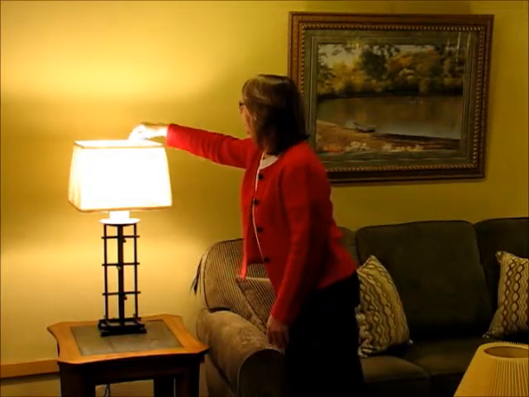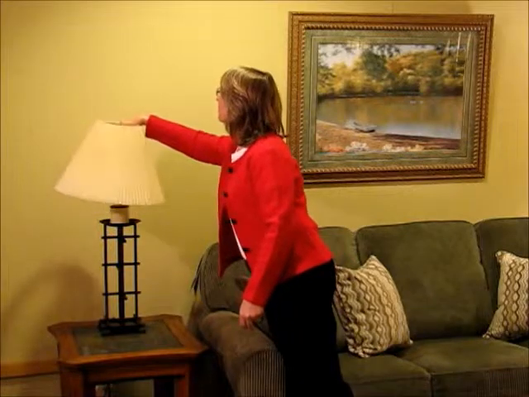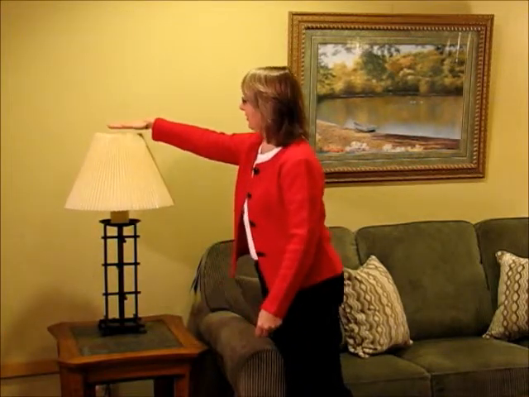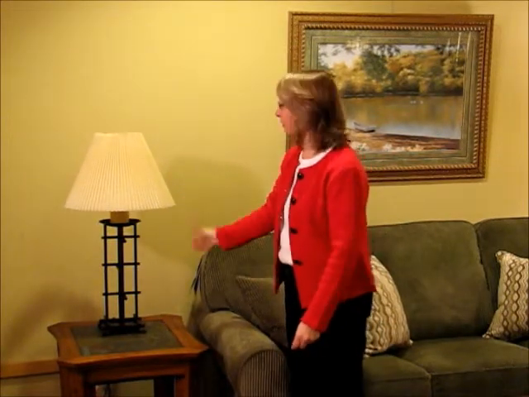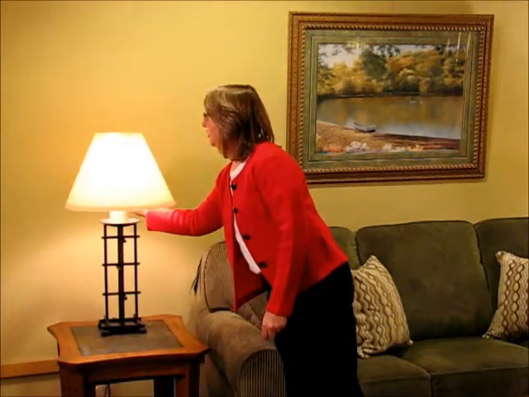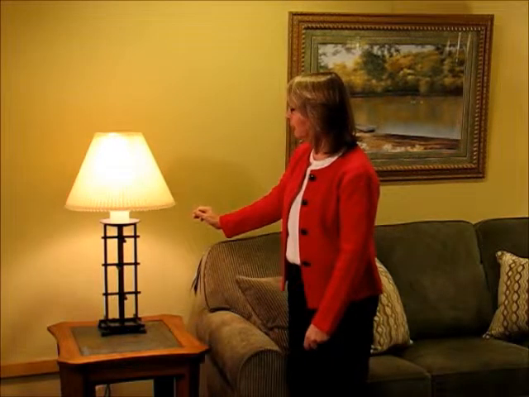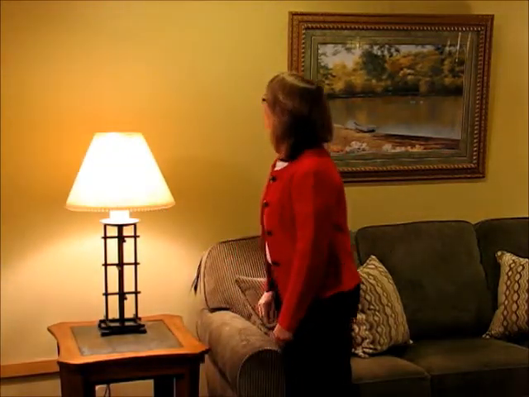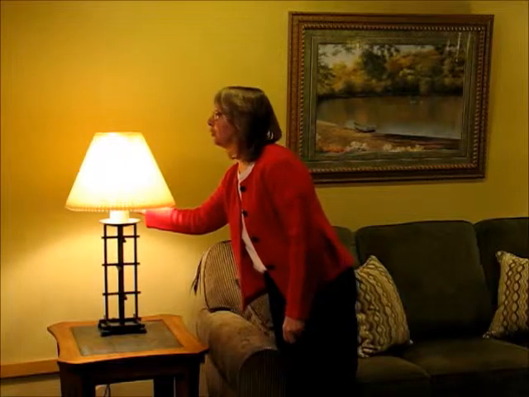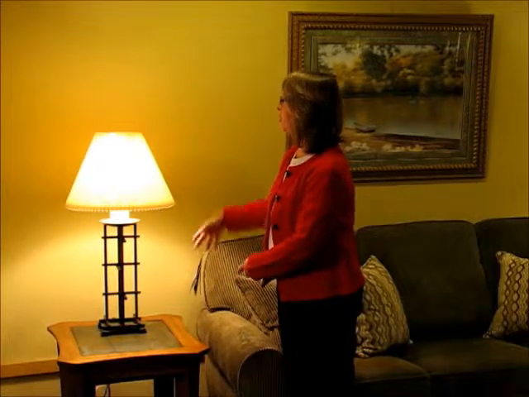So if we change that, now you change the shade to a different shape. This one is smaller at the top, wider at the bottom, and it's a more opaque material. It's a heavier shade, and you can see it kind of changes the color of the light because of the color of the shade, but also you're not getting as much light out the top, and you can see how that changes on the wall as you go up in your wattage, but it's really directing more light onto your table and less above.